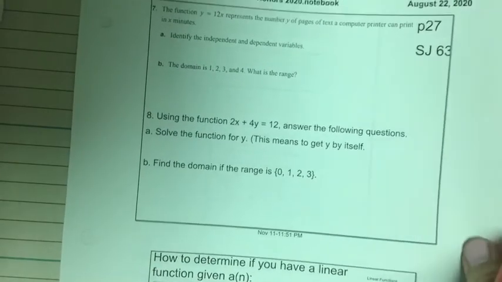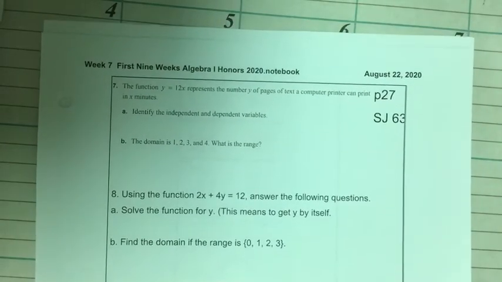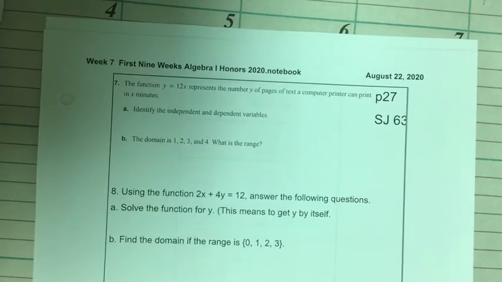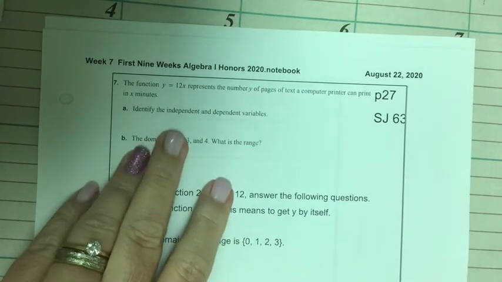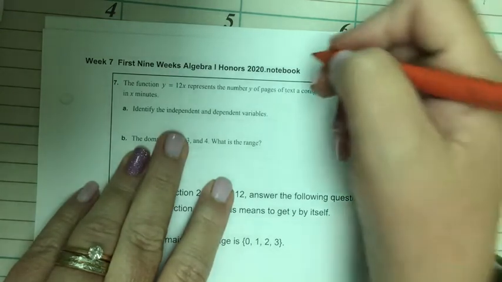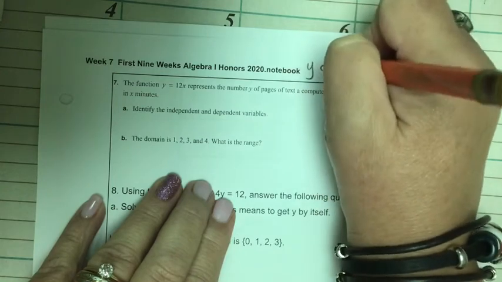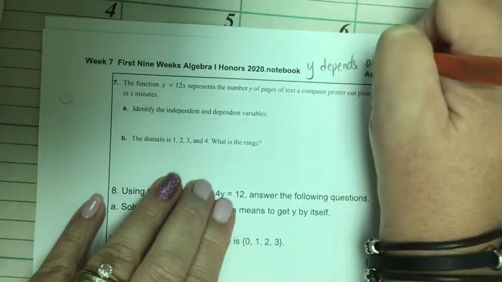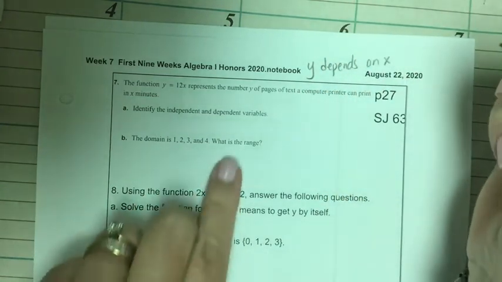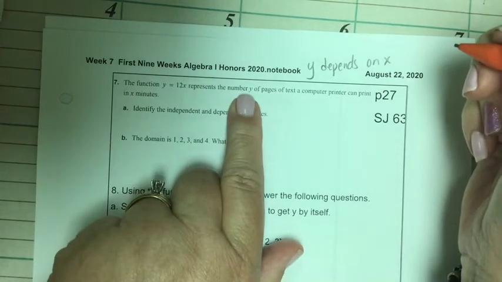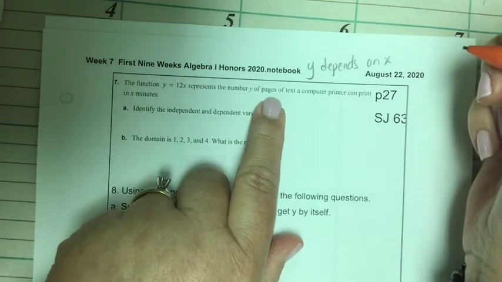Number 7. The function y equals 12x represents the number of pages of text a computer printer can print in x minutes. Identify the independent and dependent variables. I always remember that y depends on x. Y is the number of pages.